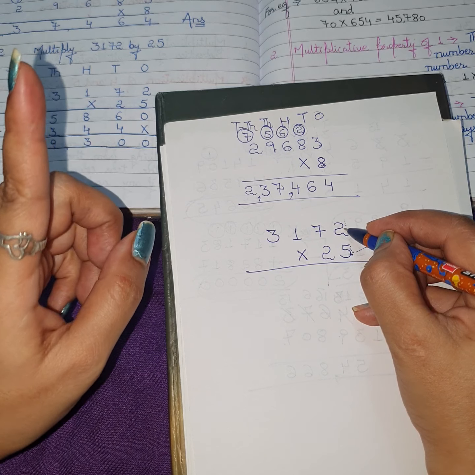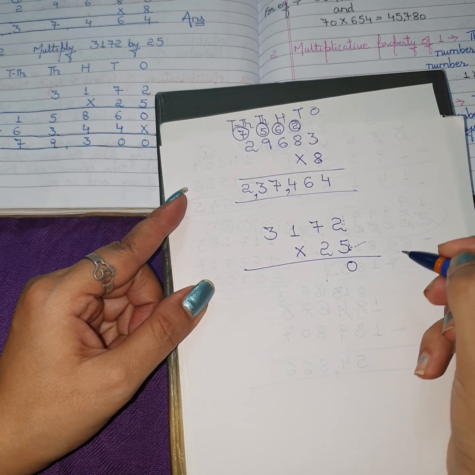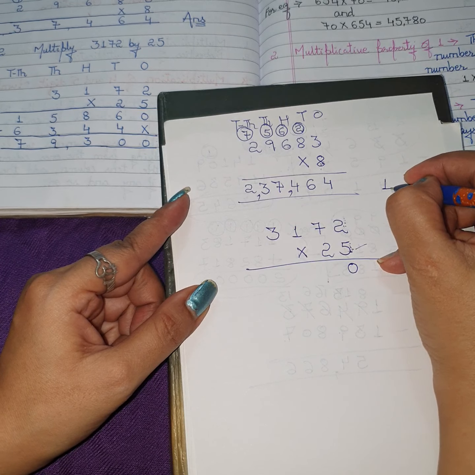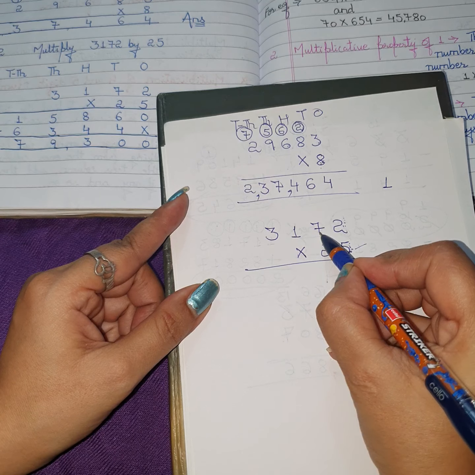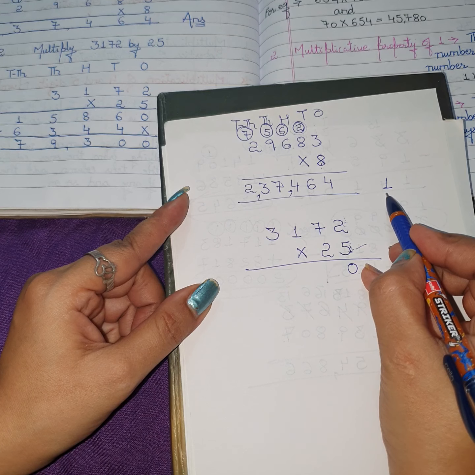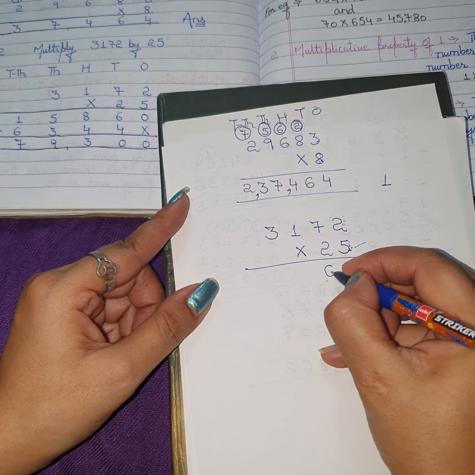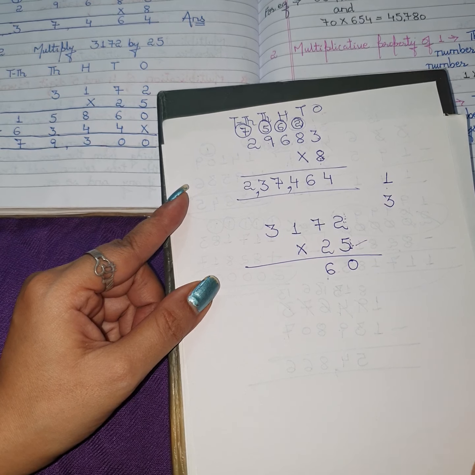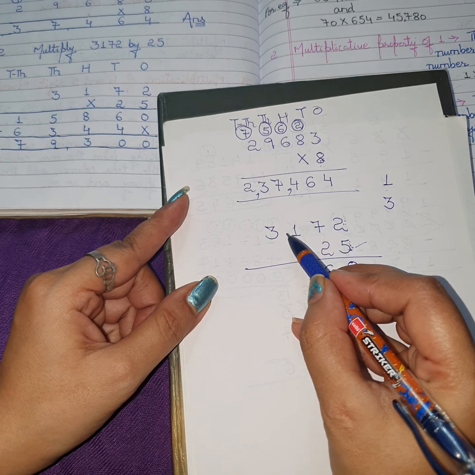Now 10, keep this 1 in your mind and 0 down. Okay, either keep 1 in your mind or you can put it at the side also. Now 5 7s are 35 plus this 1 is equal to 36. So 6 we have to put here and 3 you can keep aside. Now multiply this 5 by 1.